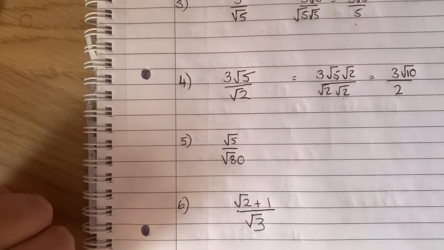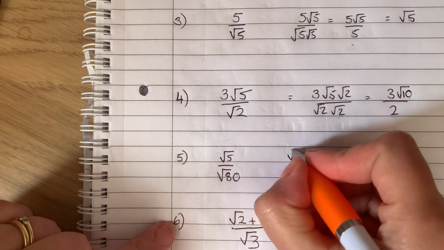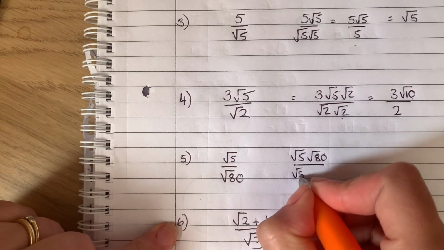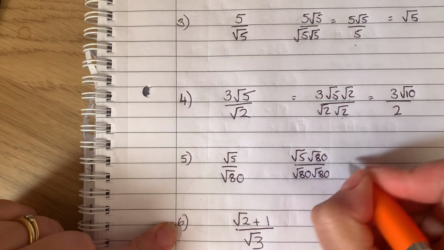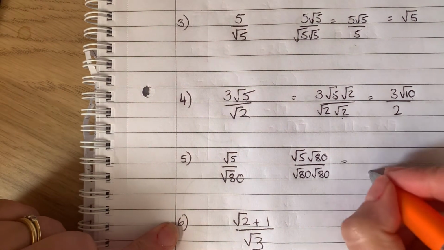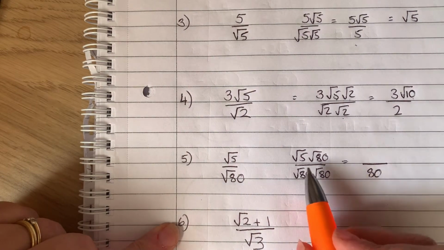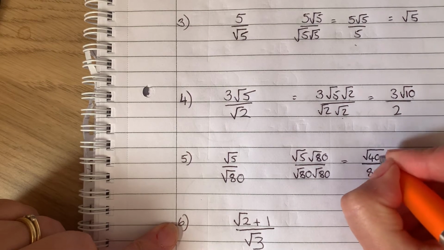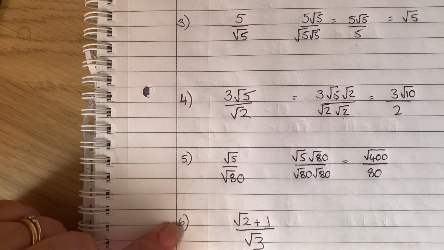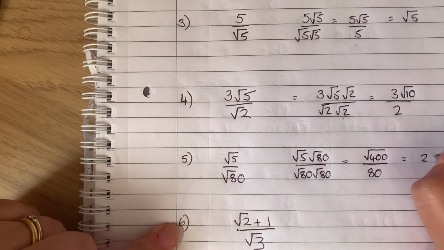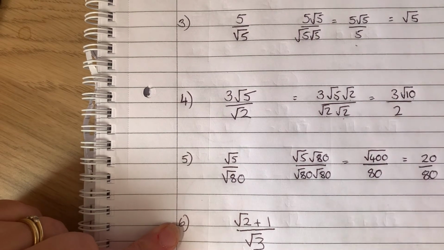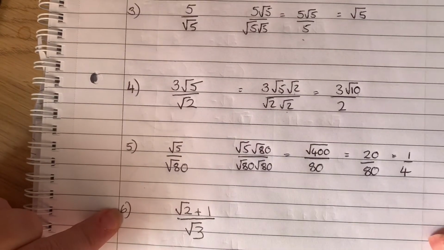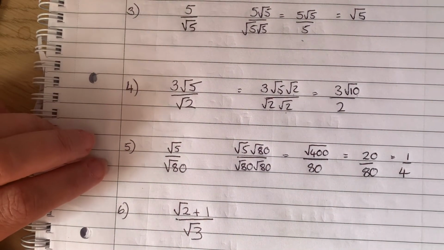Okay, number 5. So we've got to times by root 80. So that's root 80 times root 80. Well, that's simply going to be 80 on the bottom. On the top, 5 times 80 is 400. The square root of 400 is 20, which simplifies to a quarter. Sorry about that, I'm just going off the page a little bit there.